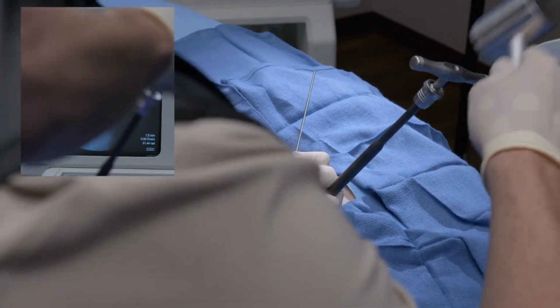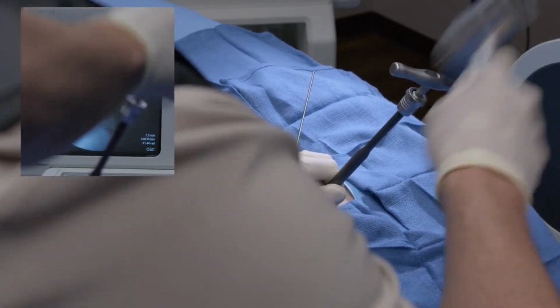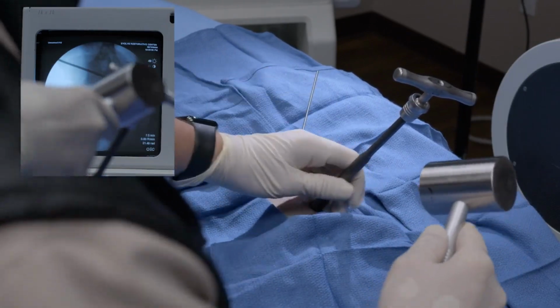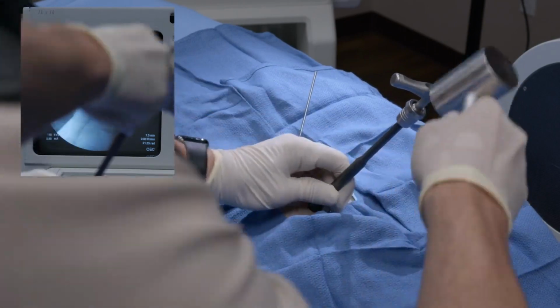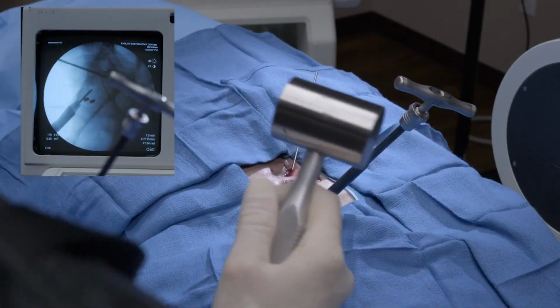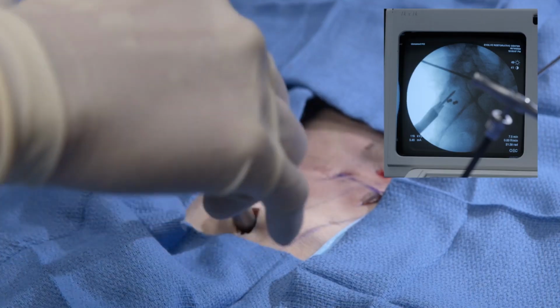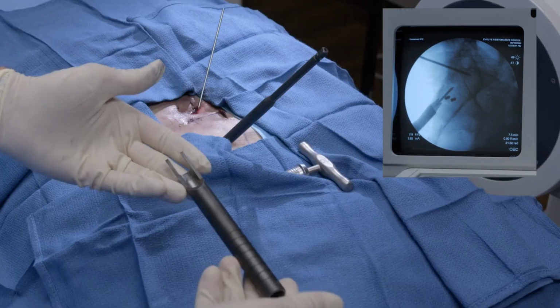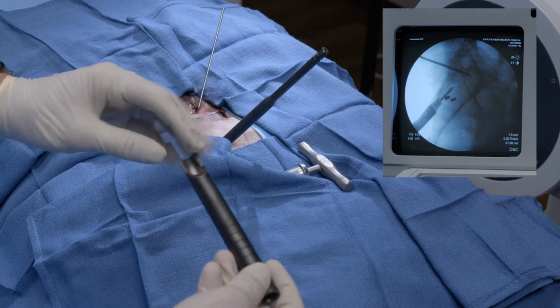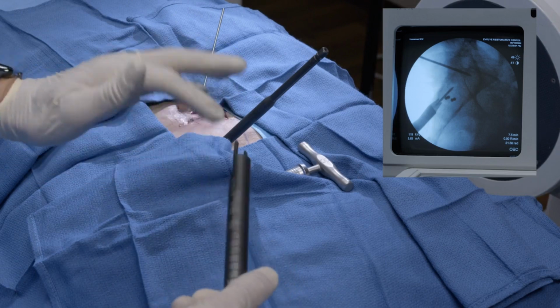And then in that lateral fluoroscopic view, once again, we're going to advance the T-handle. And what you want to do is you want to take snapshots fluoroscopically. But what you should feel is that once you contact the sacrum, there's going to be a different intonation or sound or feel as the T-handle advances. At that point, we're going to take the T-handle off.